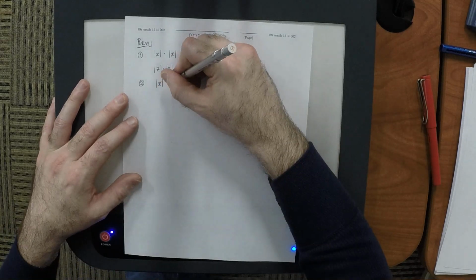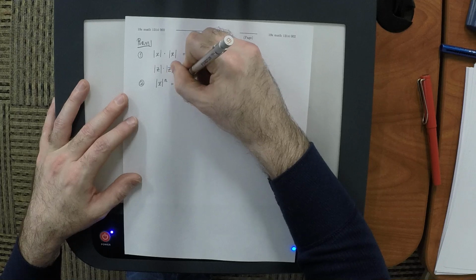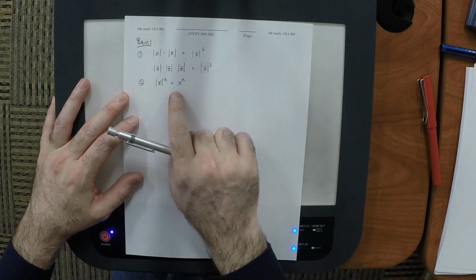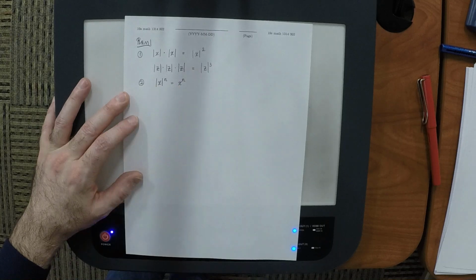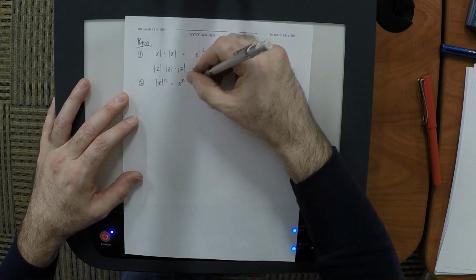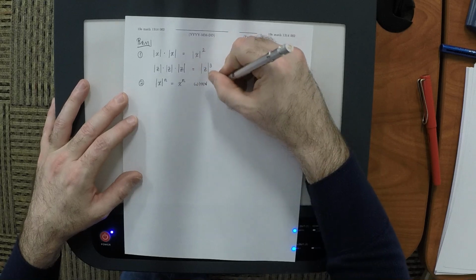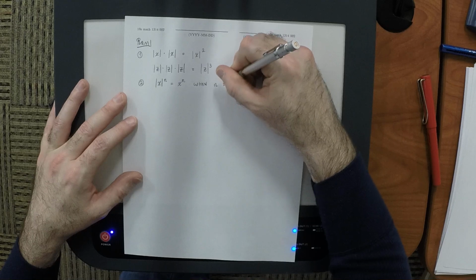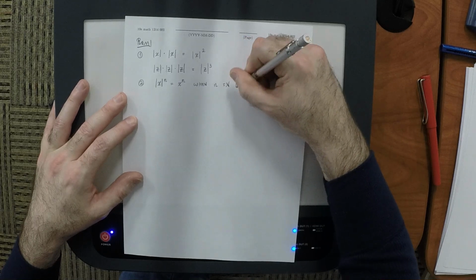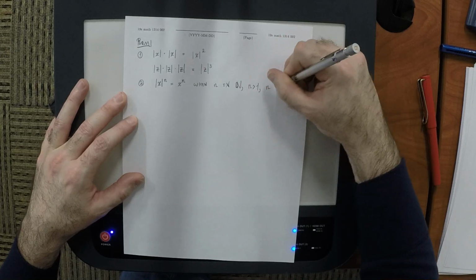Okay, this is equal to regular old x to exponent n, which is to say that you can simplify away the absolute value when n is in the naturals, n more than 1, and n is even.